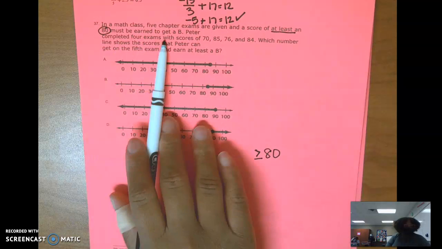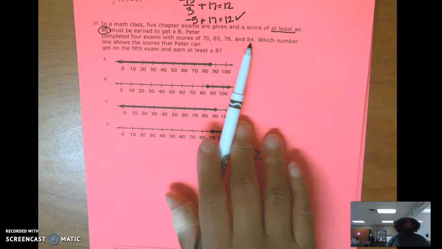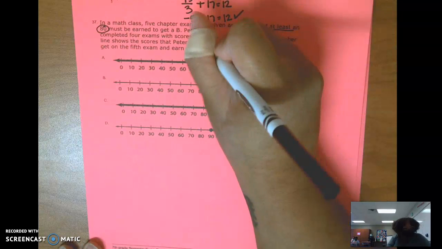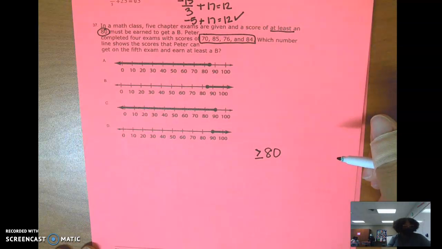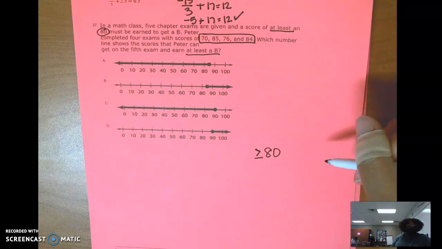Peter completed 4 exams with scores 70, 85, 76, and 84. Which number line shows the scores that Peter can get on the 5th exam and earn at least a B? I'm calculating scores here, and I'm finding an average.